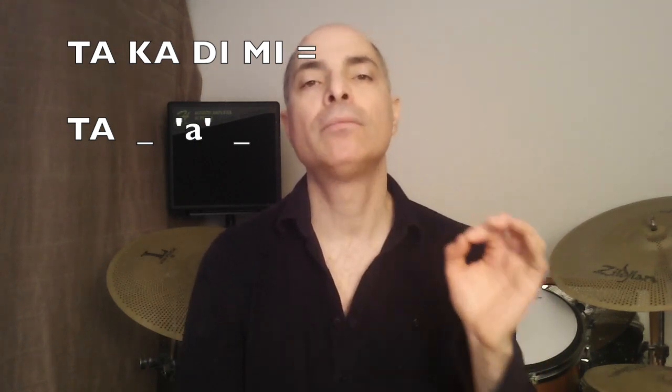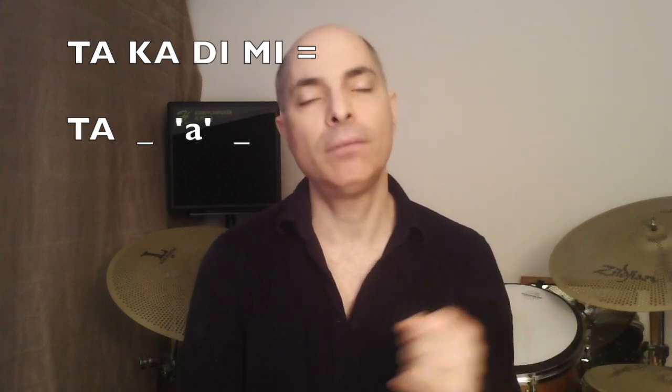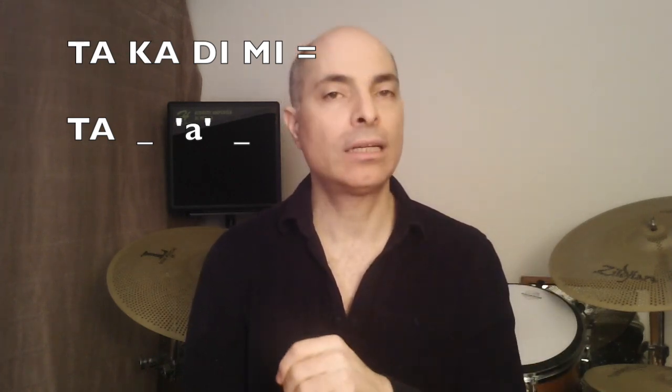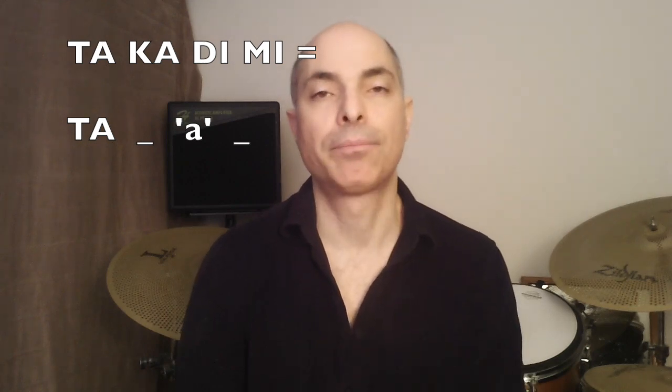And then after the a, we have another gap. Okay, so taha is the same as takadimi. Taha, taha, takadimi, takadimi. Okay, and let's try to put this into the exercise.